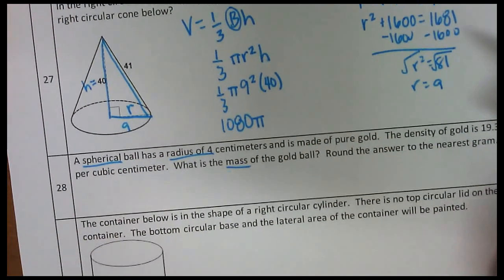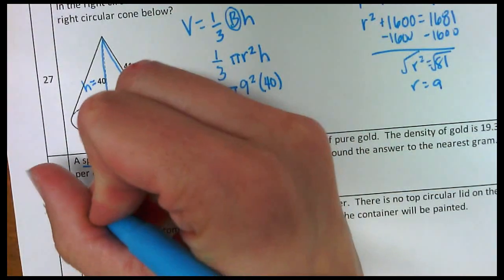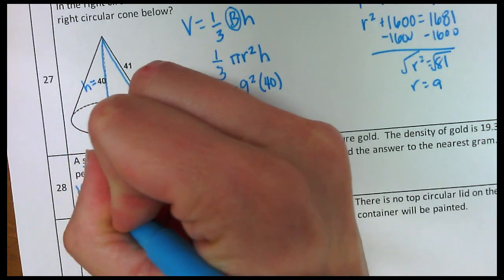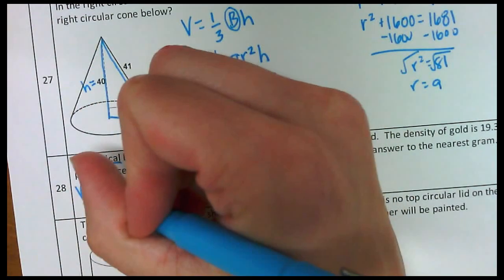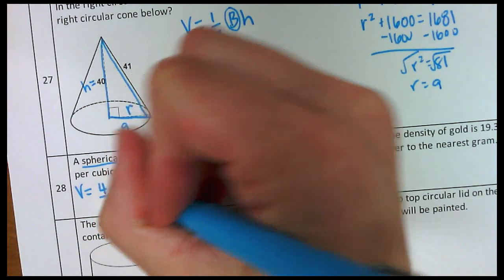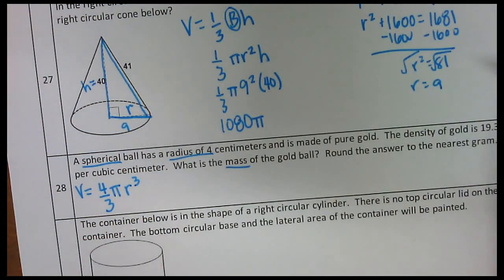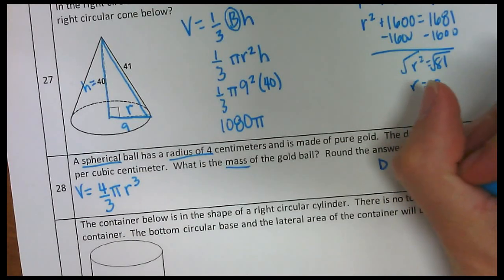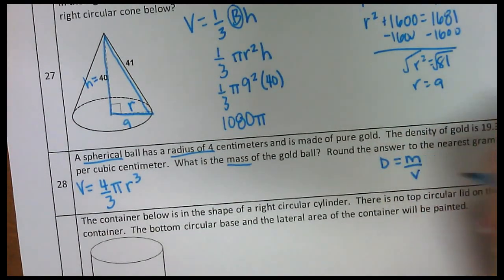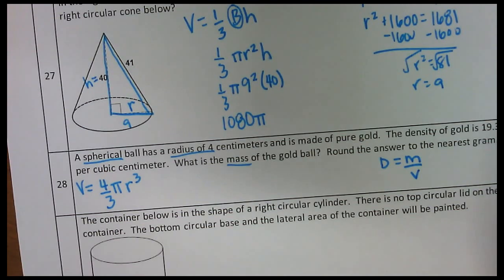So I need two formulas. I need the volume for a ball, which is a sphere. So that's 4/3 pi r cubed. And I'm going to need the density formula, so I'm going to write that over here on this side. Density is mass divided by volume.